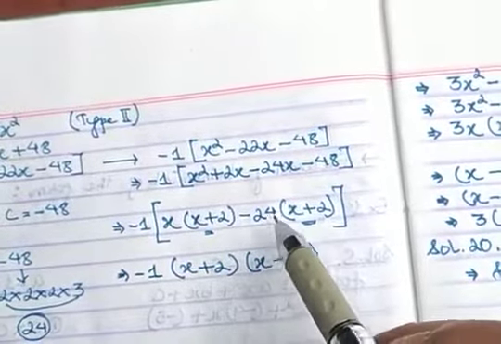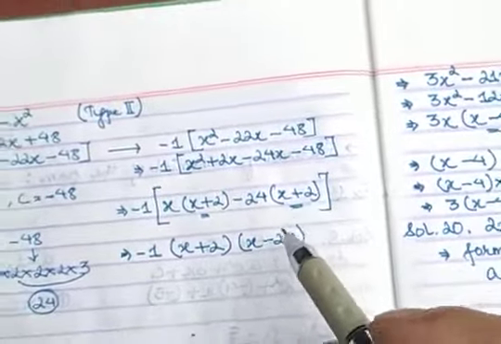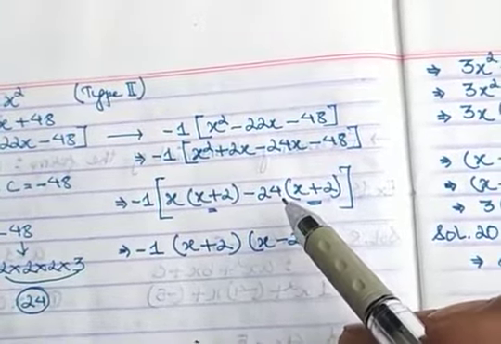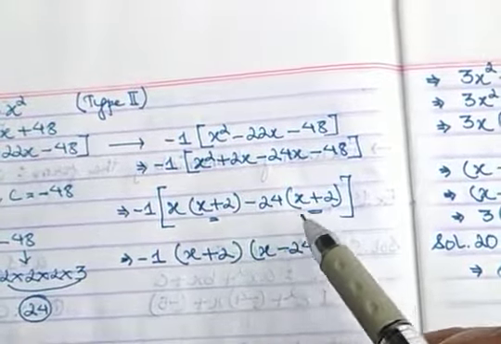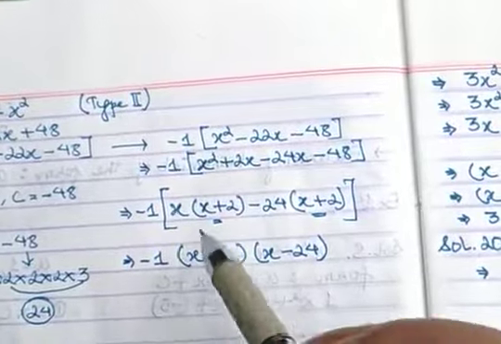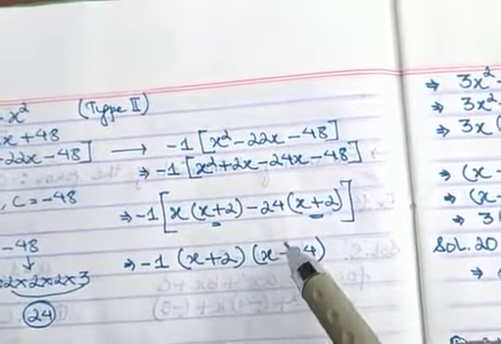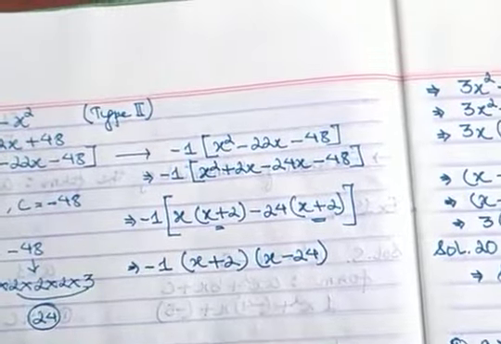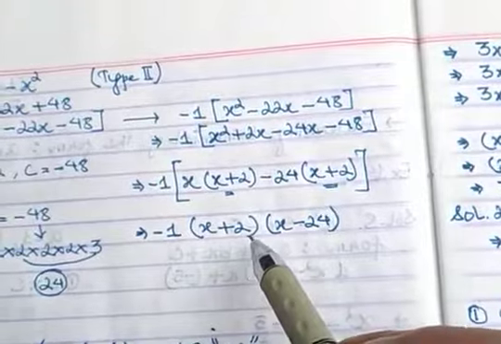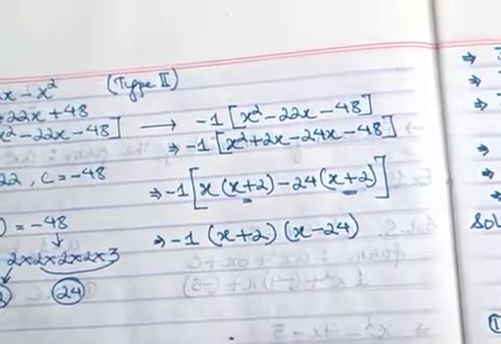So I have taken minus 24 as common because the negative was also common. So both the signs changed, x plus 2. See, one step before the solution, x plus 2 is common. So once you take x plus 2 as common, what is left over here for us? x minus 24, isn't it? Minus 1 remained outside the bracket. So we got our answer as minus 1 bracket x plus 2 bracket x minus 24. It's in the factor form, so we are done here.